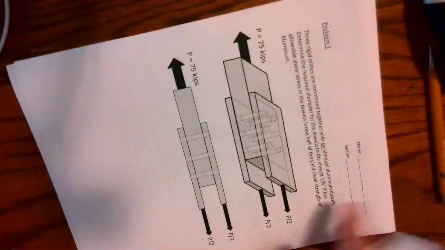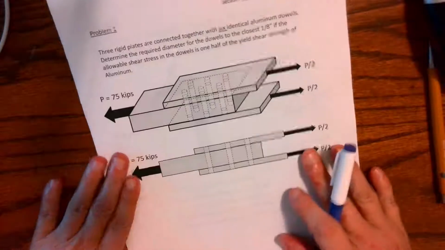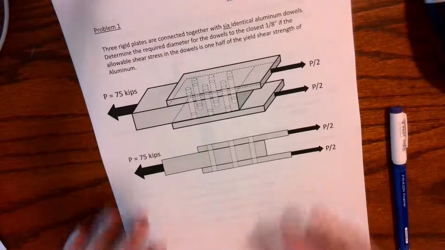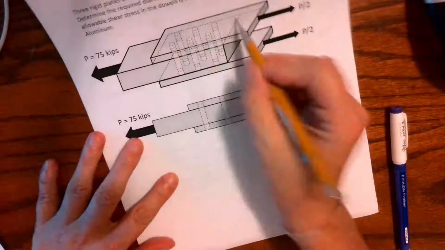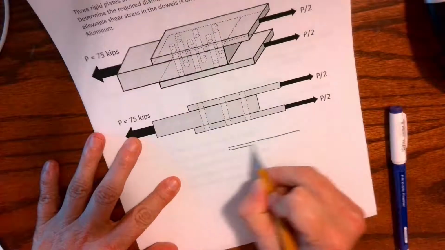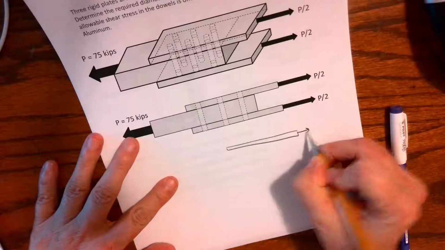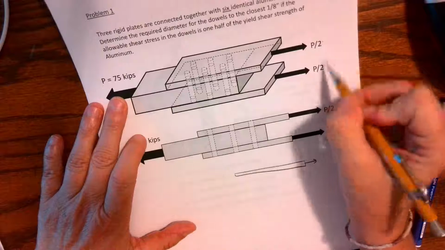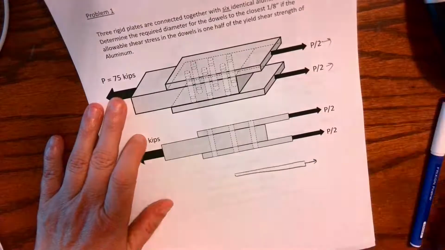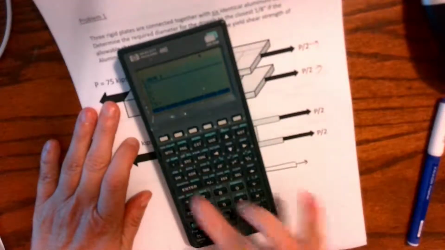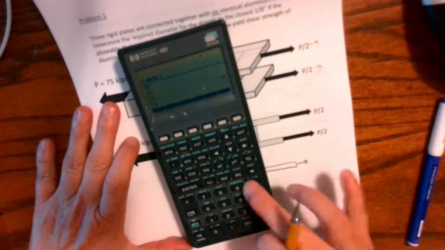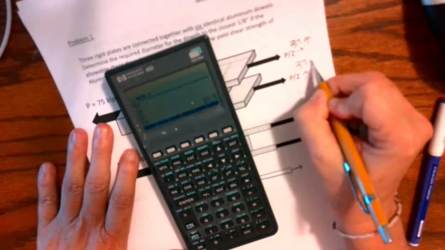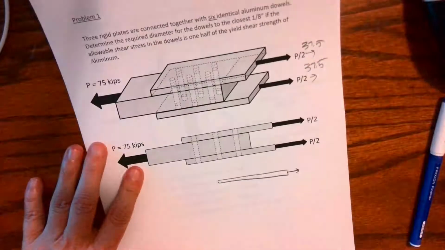So, when I'm looking at this problem, I'm given a load P, and I'm going to start with statics. I can draw a free body diagram of the top, and if I do, it's P over 2, because if this is 75, I have to be pulling back equal and opposite of 75, or we are no longer in statics, we are in dynamics. So overall, I am in equilibrium.